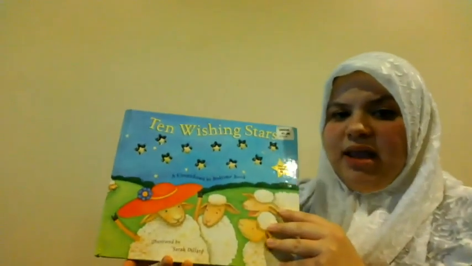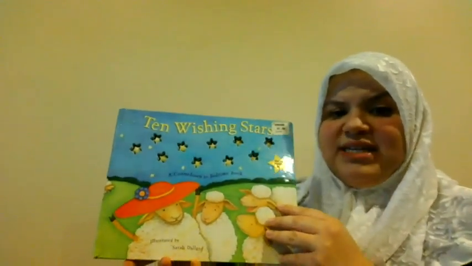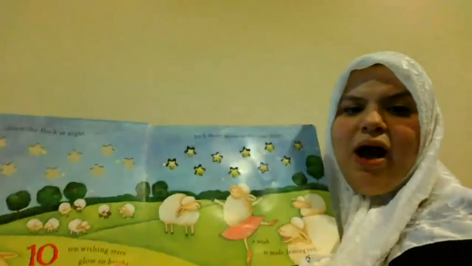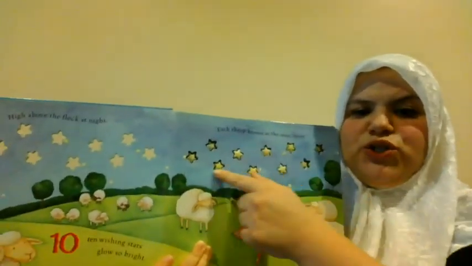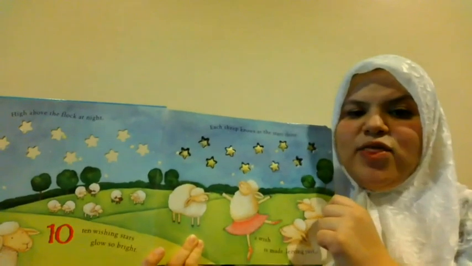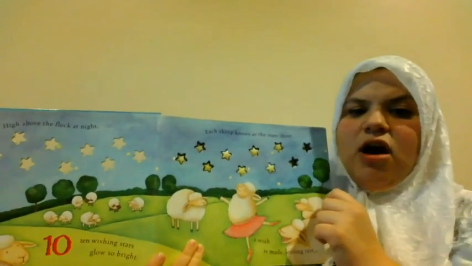I am going to end our session with a numbers book because we've talked about how important numbers are and how they help us compare and measure things too. Here I go. This is my special book for you. 10 Wishing Stars. Wow, look at the wishing stars over here. There are so many. There are 10 stars.